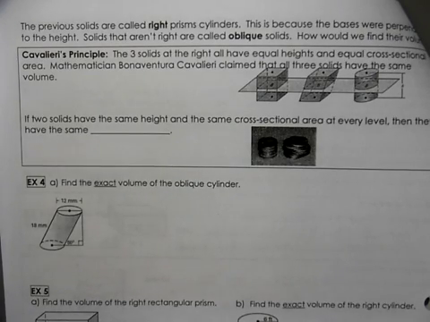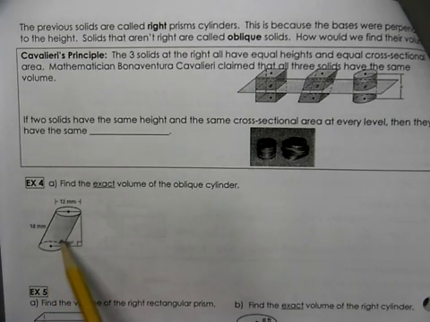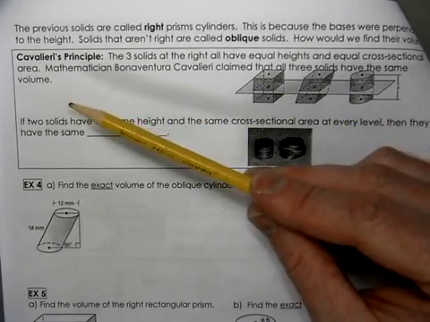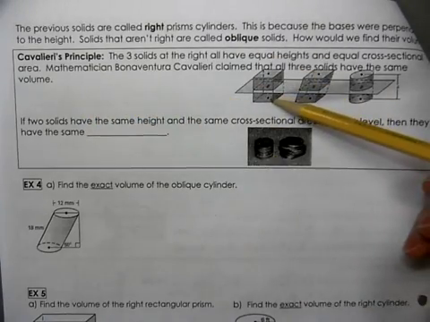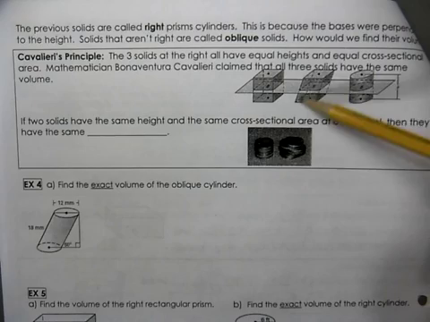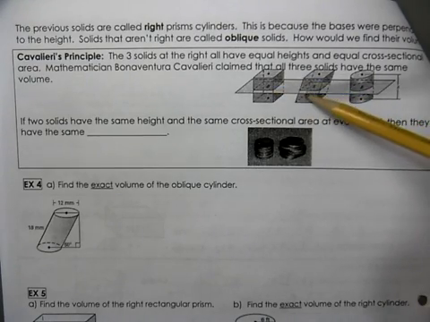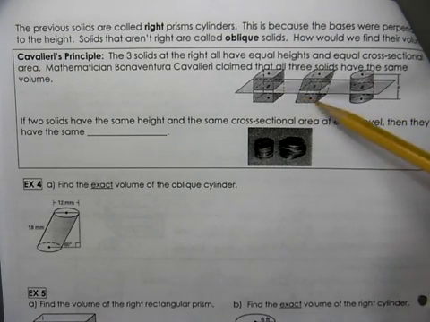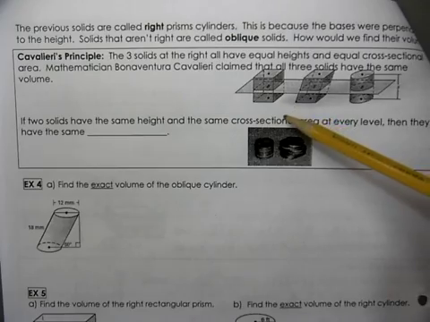Now on the flip side, we're talking about something different than a right prism. A right prism or cylinder goes straight up. Well, you could also work with oblique. Oblique means that it's going to be slanted, similar to this figure here. You can see that with Cavalieri's principle, the figure can go straight up or it can be slanted, and it wouldn't matter which shape you're talking about, as long as your calculations and values are the same.